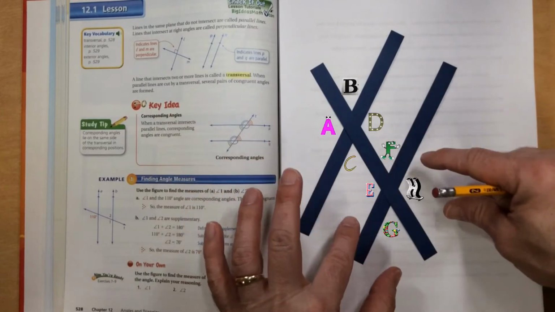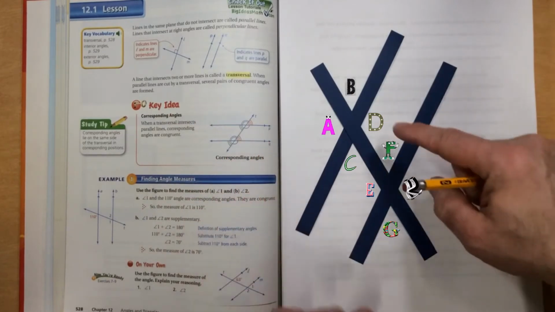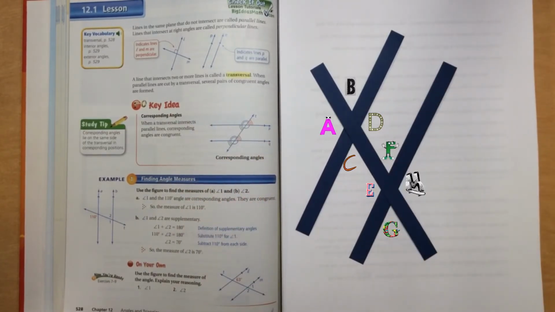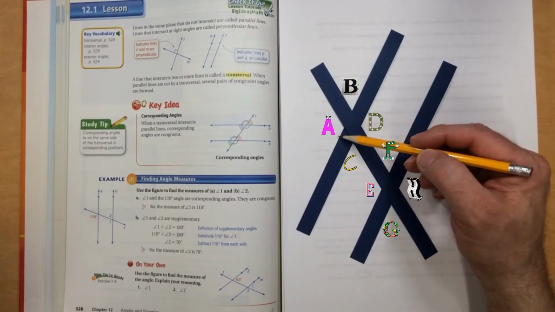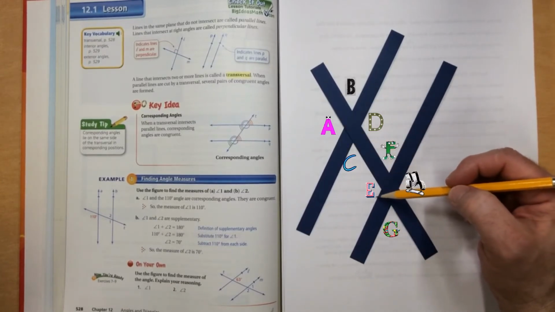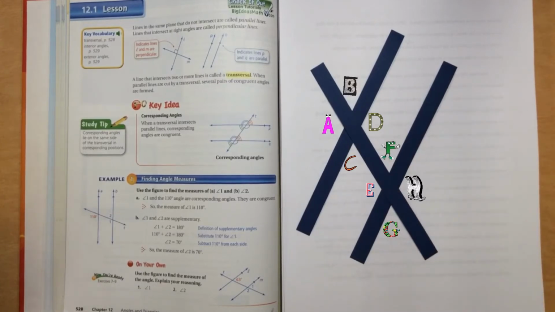So A would overlap E. B would overlap F. Okay, and the ones that they overlap, those are called corresponding. And of course, they are congruent, which means they're the same measure. So the measure of this angle and the measure of this angle are congruent because they are corresponding angles.